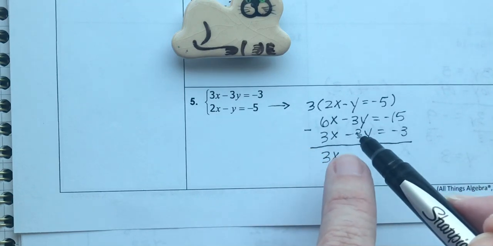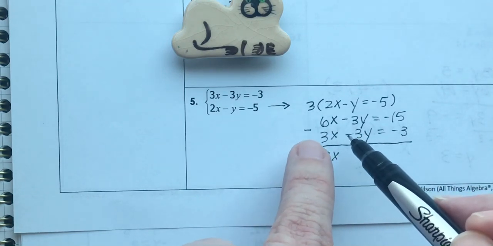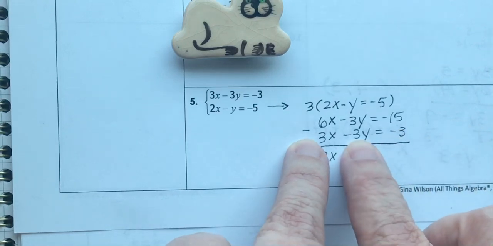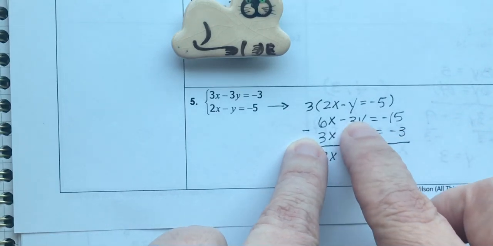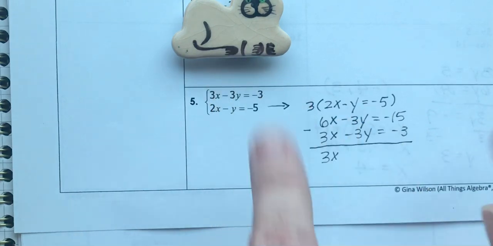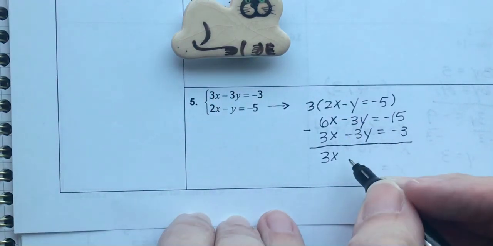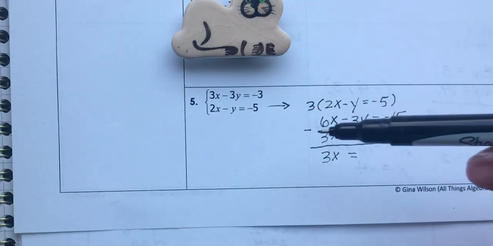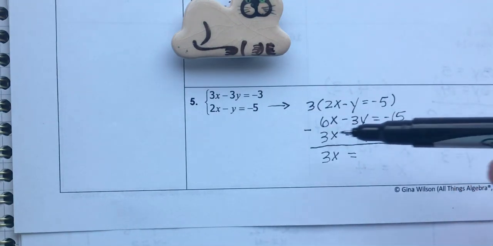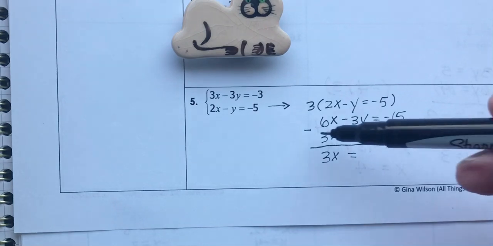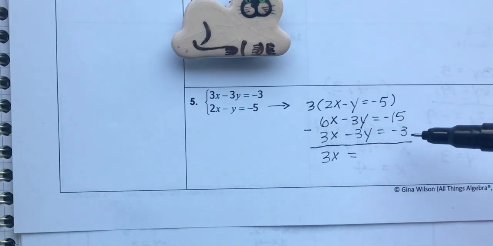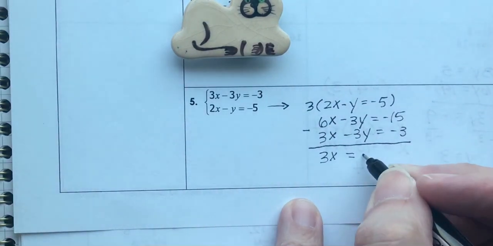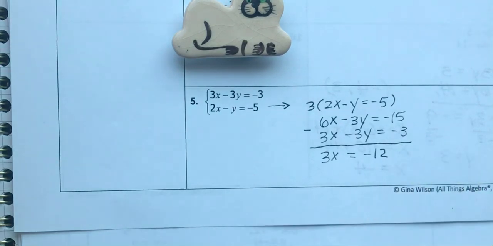Remember, subtracting a negative is the same thing as adding a positive. So this becomes positive 3y. And if I add positive 3y to -3y, they cancel each other out. Important here too, -15 minus -3, it's the same thing. These two negatives cancel each other out, so that becomes a positive 3. So that gives me -12.